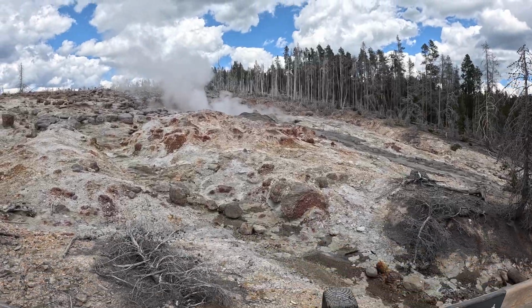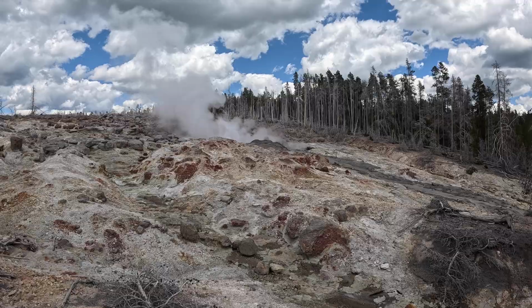Norris is home to Steamboat Geyser, which is the world's tallest active geyser. We are currently at Steamboat Geyser. It erupts every 4 days to 50 years. You just never know when it's gonna erupt. So when it does erupt, it could go up to 300 feet tall, which is 2 to 3 times the height of Old Faithful erupting. That's pretty tall, because Old Faithful is pretty tall.